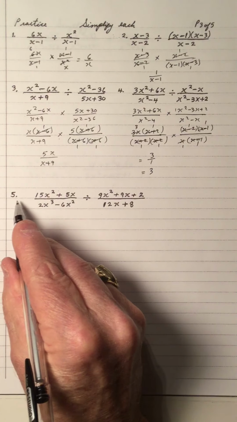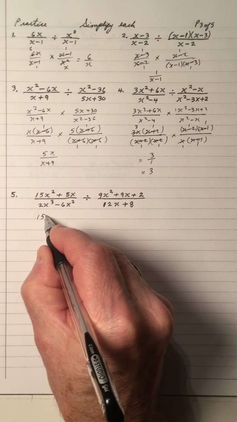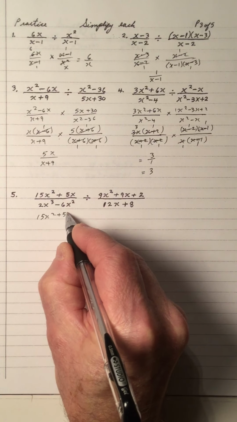And number 5, let's see. Again, let's multiply by the reciprocal first.